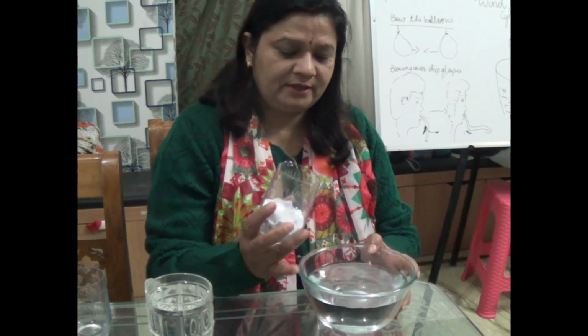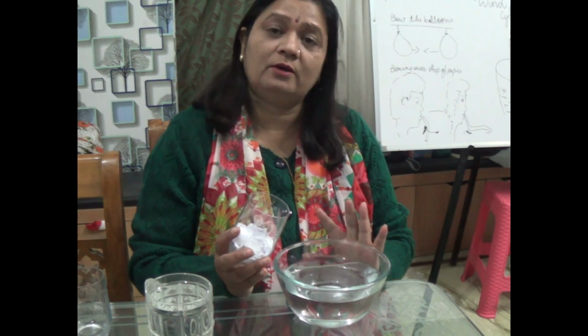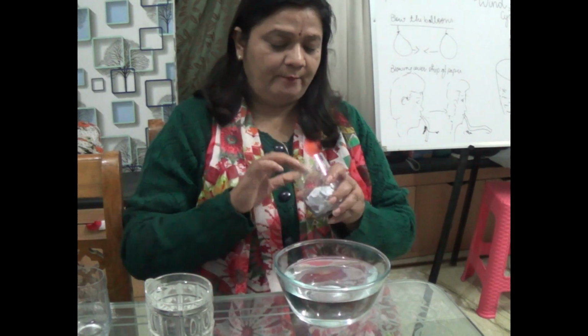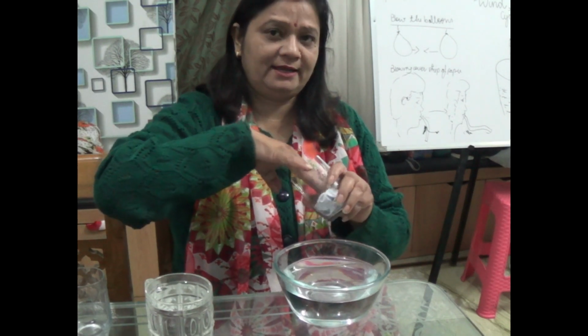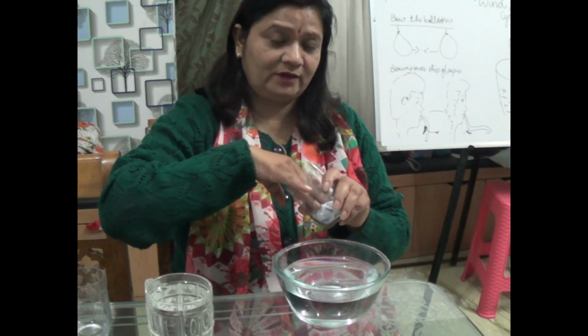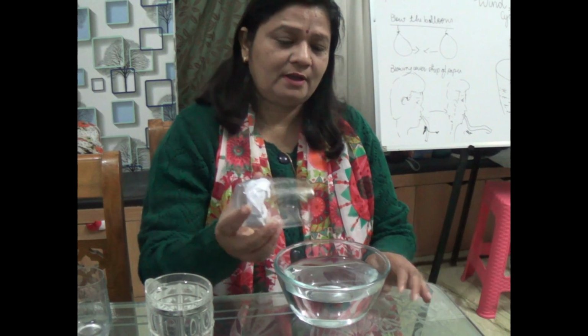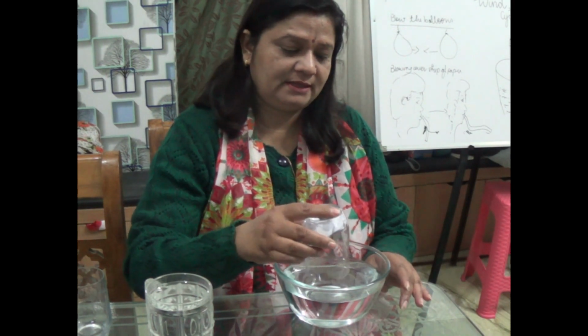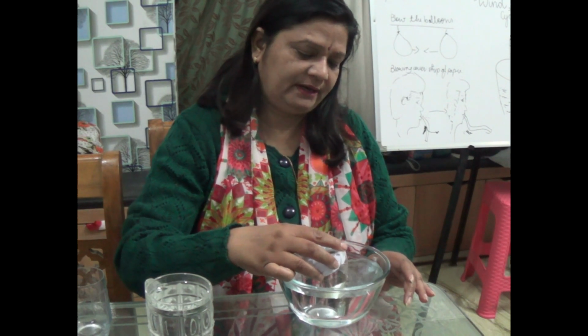Here you can see that I have taken a bowl which contains water. Now how can we see that here the air is exerting pressure? Here the total area is empty, it is filled with what? Air. Now I am dipping this inside this water, and let us see whether the paper gets wet or not.